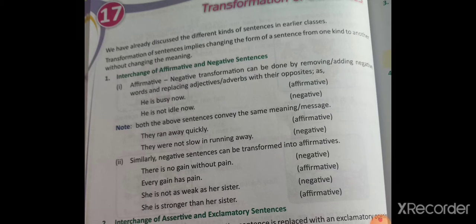So the first one: affirmative to negative transformation can be done by removing or adding negative words and replacing adjectives and adverbs with their opposites. There are 2 ways through which we can change an affirmative sentence into a negative one. First is by adding negative words in it, like not, as I've already told you, or by writing the opposite of the adjectives or adverbs that are used. We'll study the example and then we'll understand.